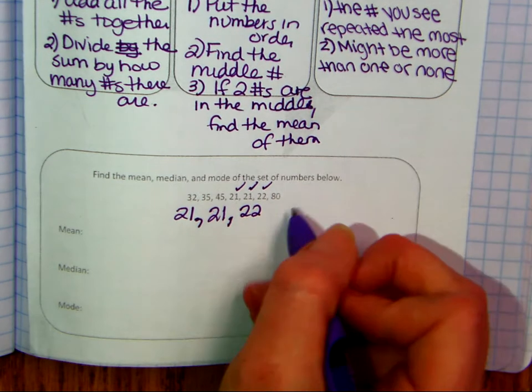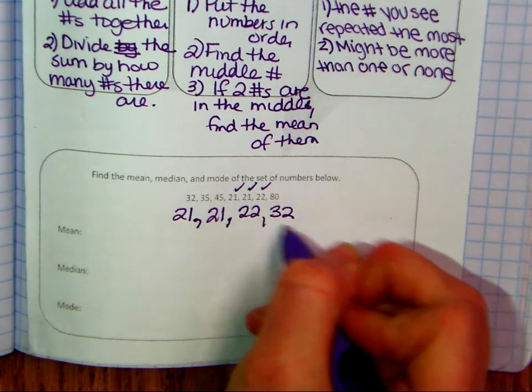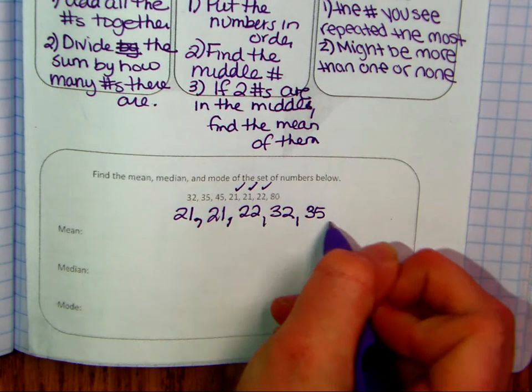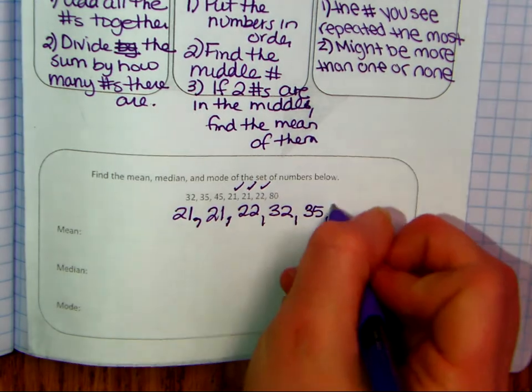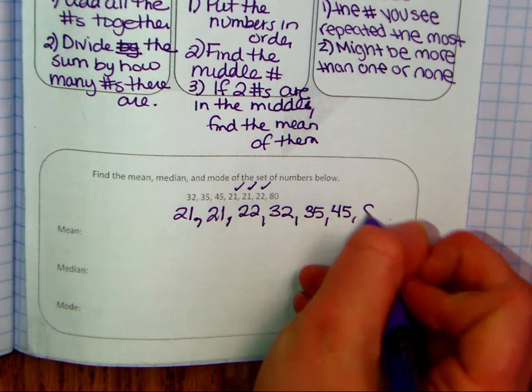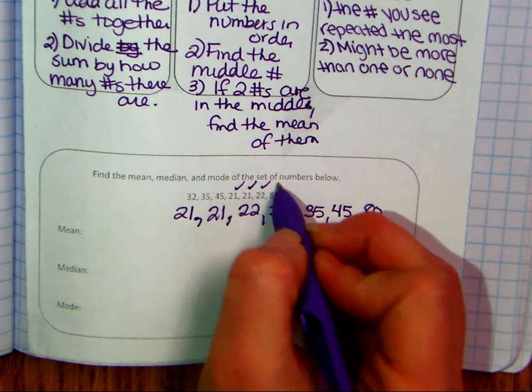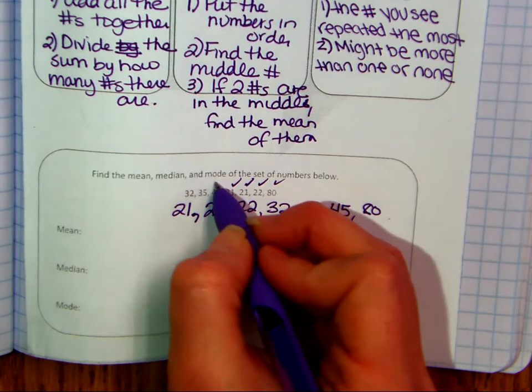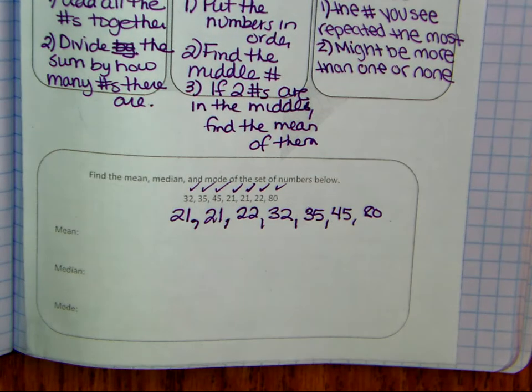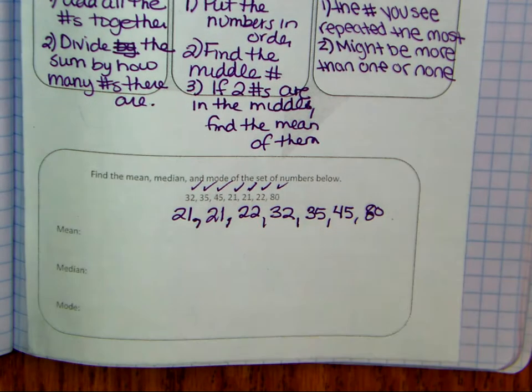The next number would be 32. Then we have 35. Then we have 45. And then we have 80. And I'm going to just make sure I've got my 80, my 45, my 35, and my 32. So I've got all my data, and it's in order.